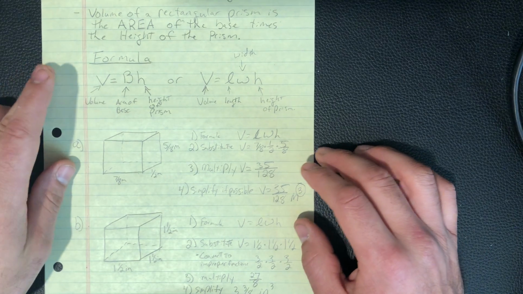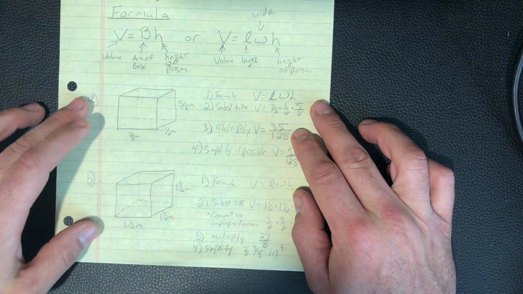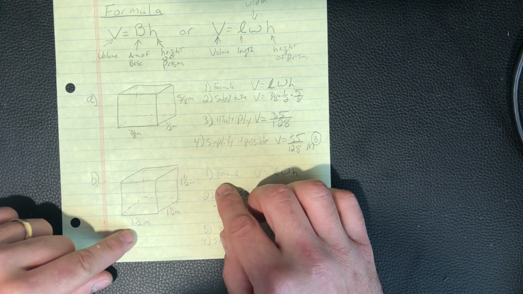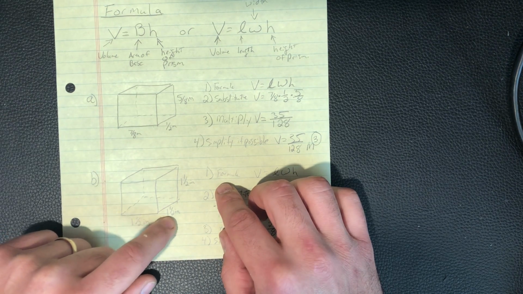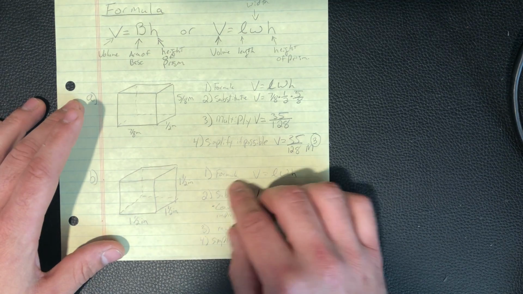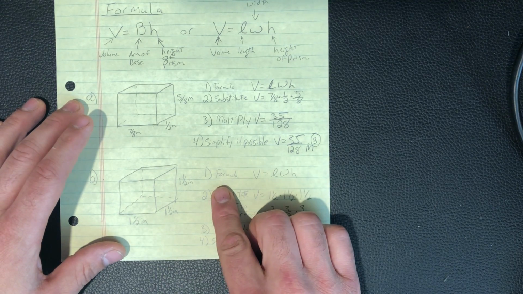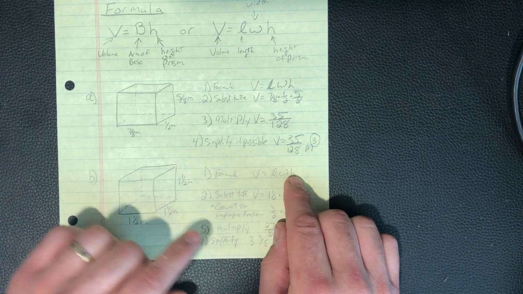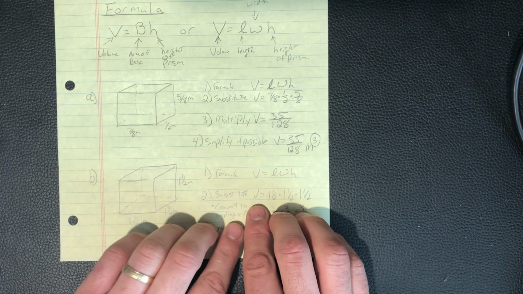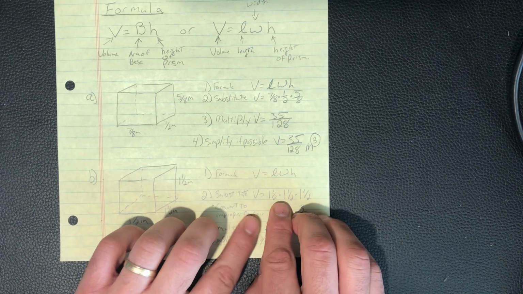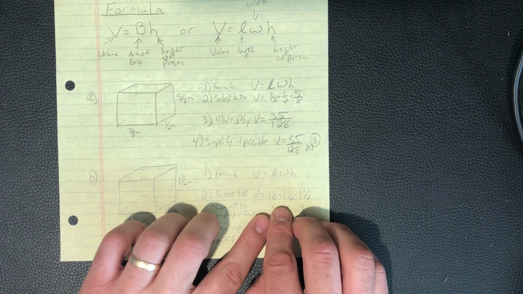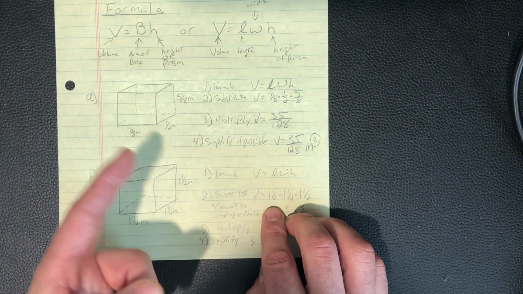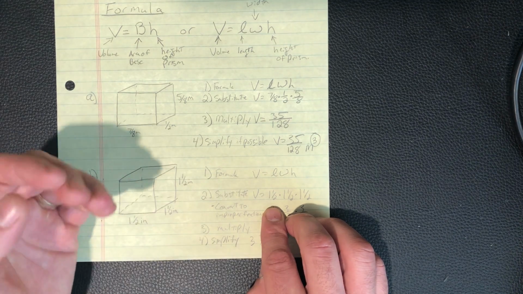Let's take a look at our next problem that we have down here. I've got a cube, 1.5 inches by 1.5 inches by 1.5 inches. So I'm going to again write my formula down. Volume is equal to length times width times height. I'm going to substitute. Volume is equal to 1.5 times 1.5 times 1.5. Well, I cannot multiply fractions by 1.5, I have to convert it first.